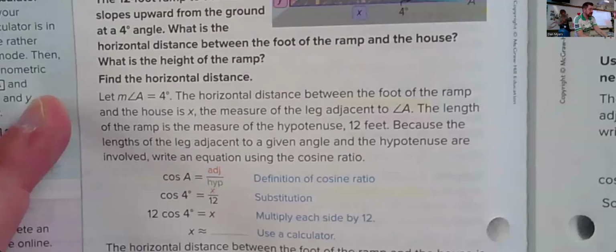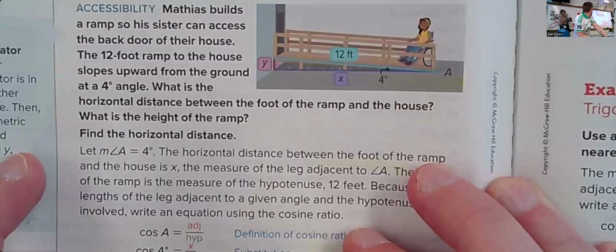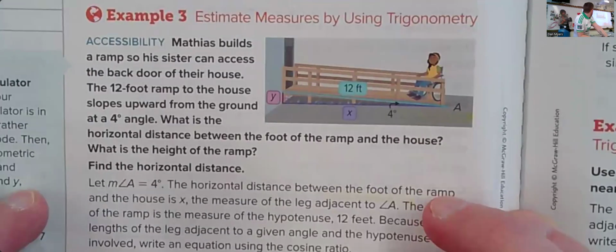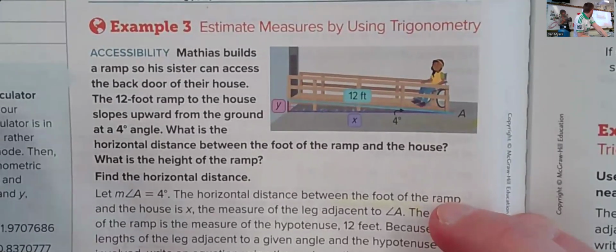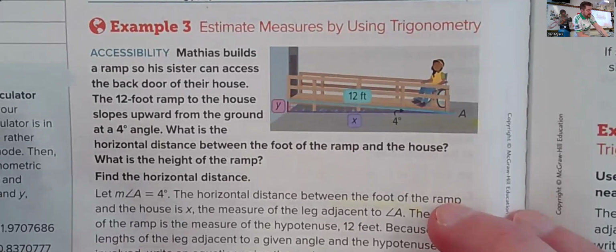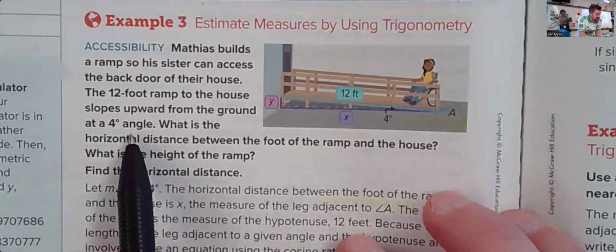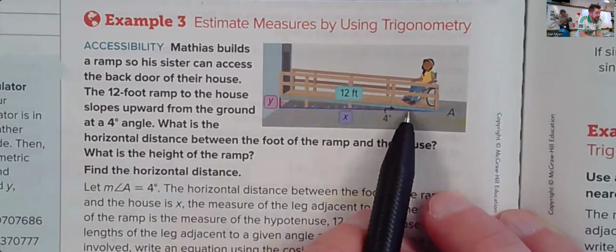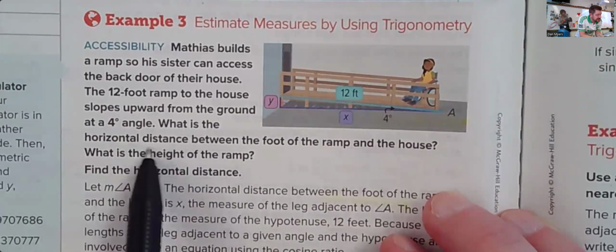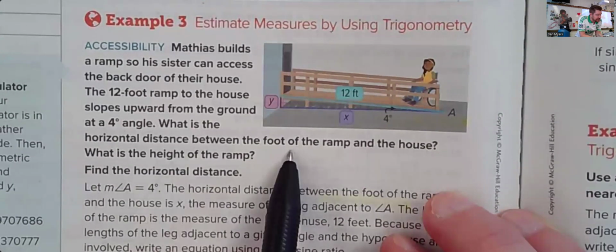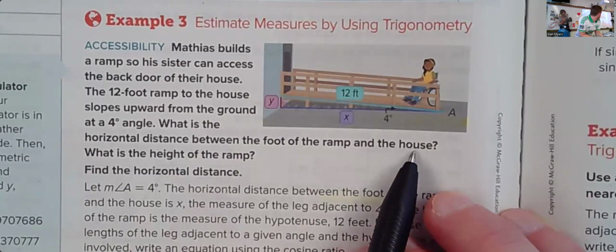Number 3. Matthias builds a ramp so his sister can access the back door of their house. The ramp is 12 feet long and slopes upward from the ground at a 4-degree angle. So that's that 4-degree angle A. What is the horizontal distance between the foot of the ramp and the house?